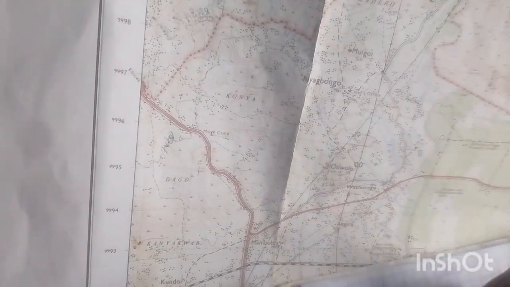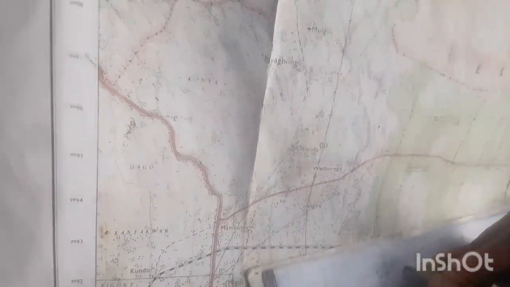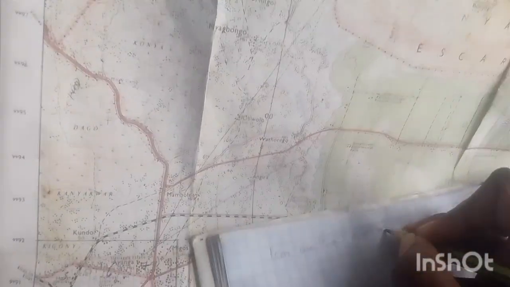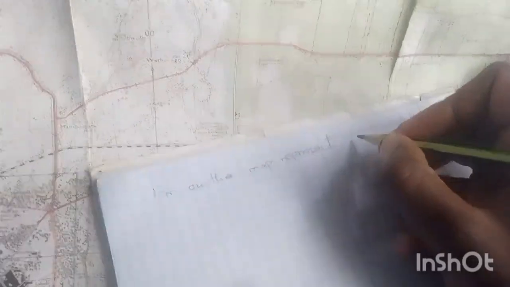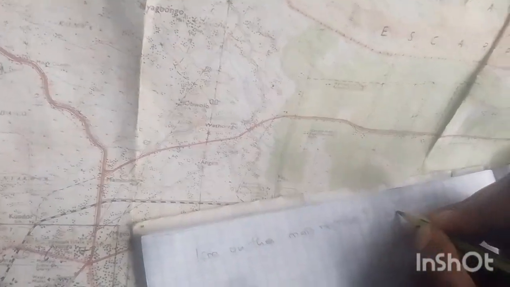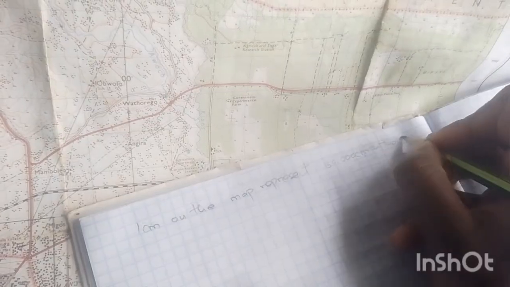So it's 1 centimeter on the map, which represents 50,000 centimeters in the actual ground.